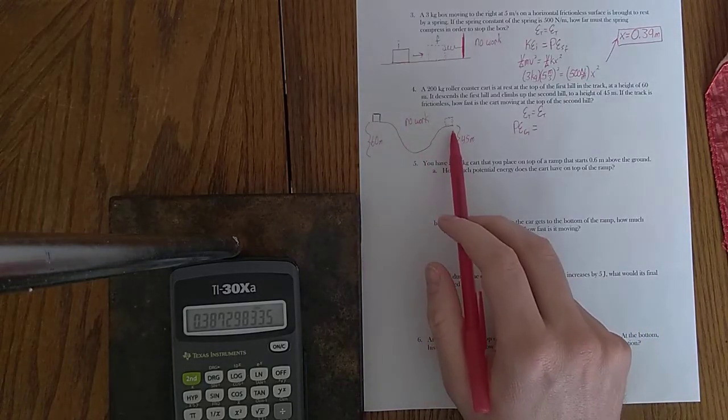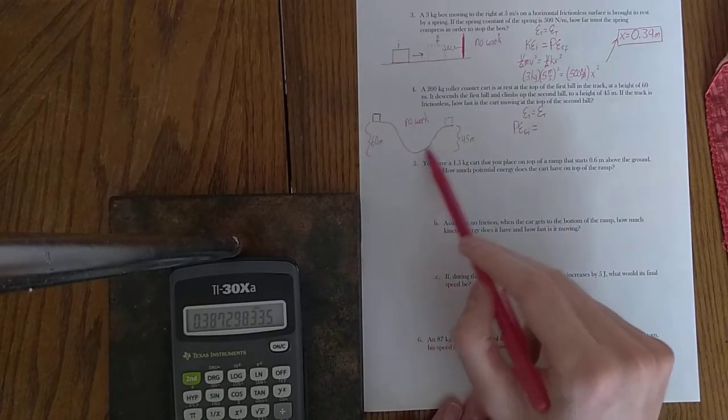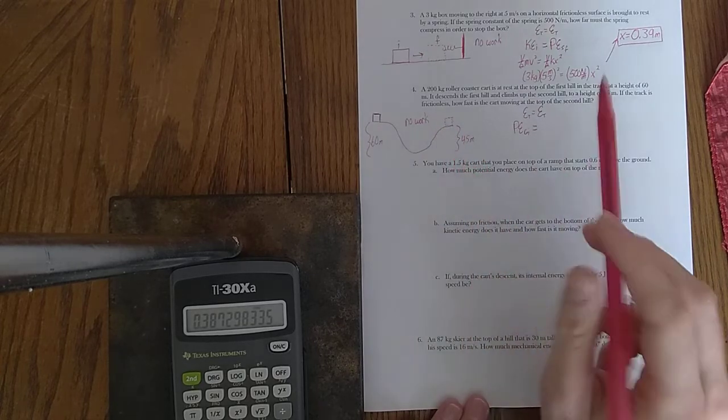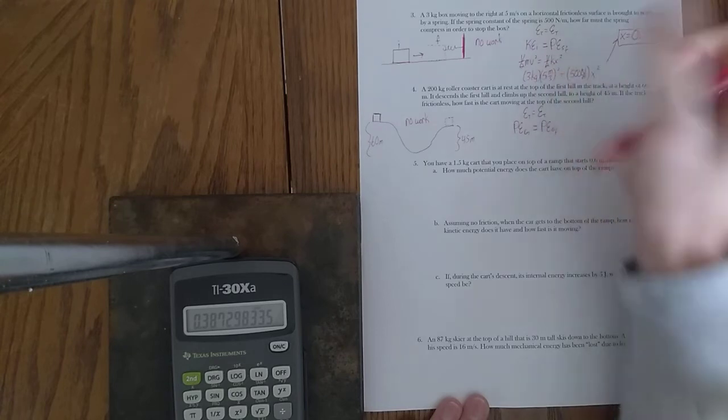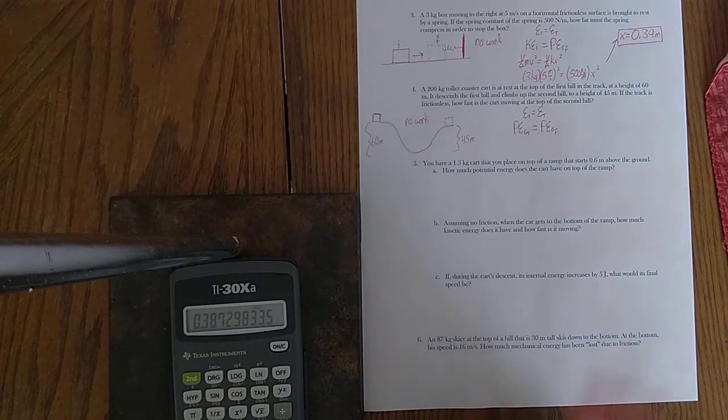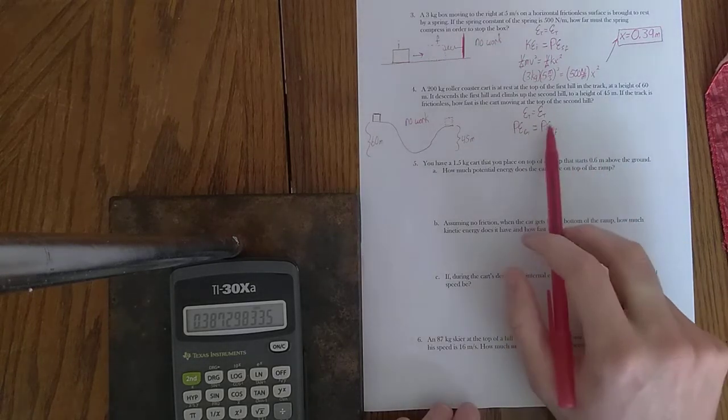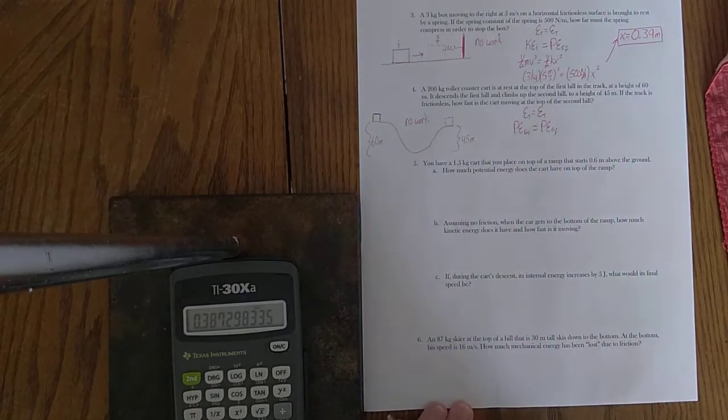At the end, now think about it. The roller coaster has gone down and back up to a hill of smaller height. We know that there's still gravitational potential energy, but it's different, right? It's a smaller height, therefore the potential energy has to be smaller. Which means if this is smaller than this, we've got some energy unaccounted for.